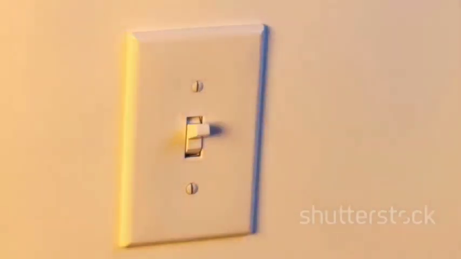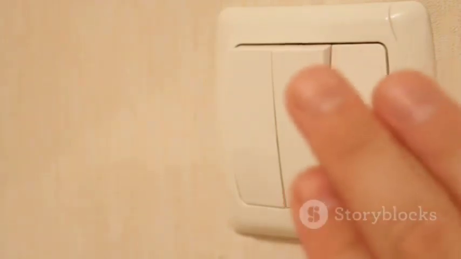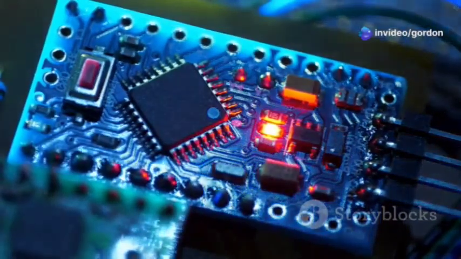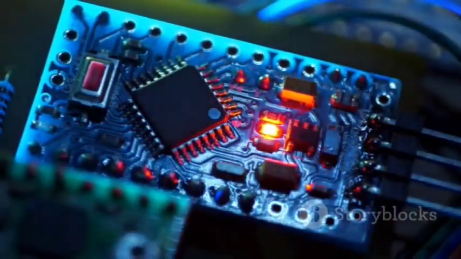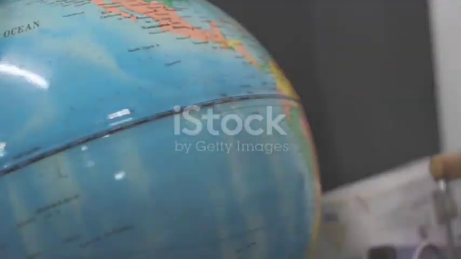Think of a basic light switch. It's a perfect analogy for understanding bits. It can be either on, which is 1, or off, which is 0. This simple mechanism is mirrored in the digital world. This simple on-off system is the foundation of classical computing. It's amazing how such a basic concept can lead to the complex operations that power our modern world.